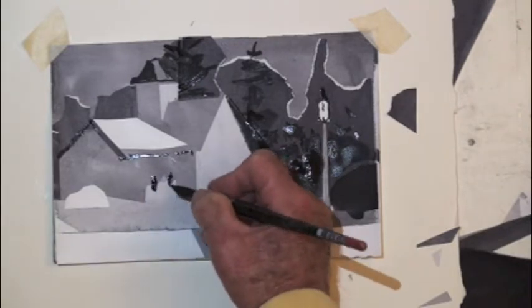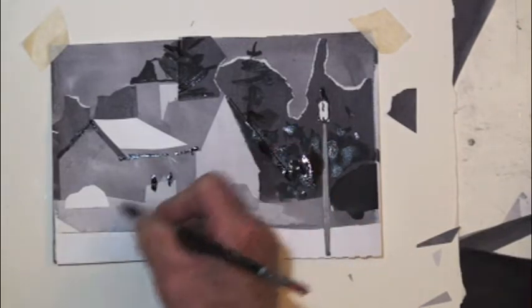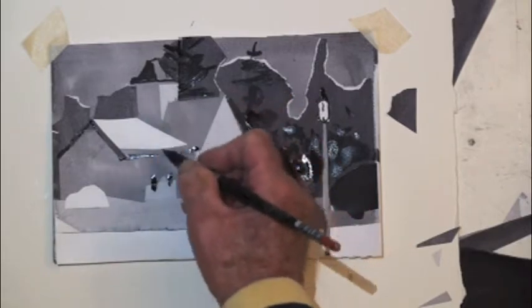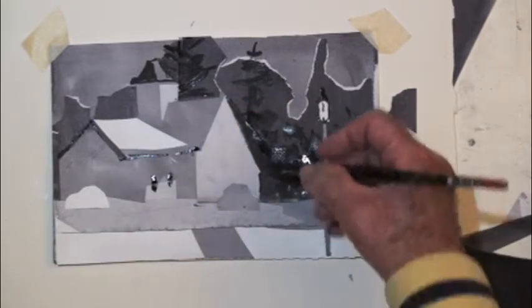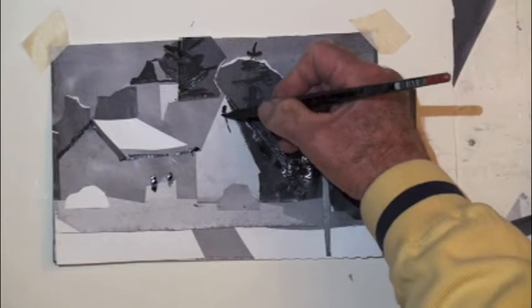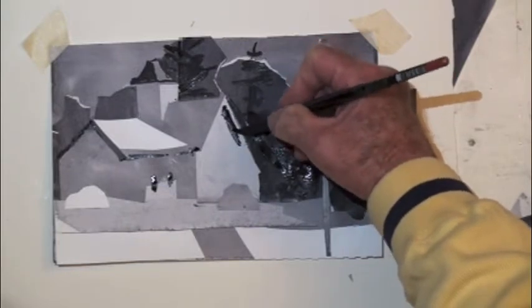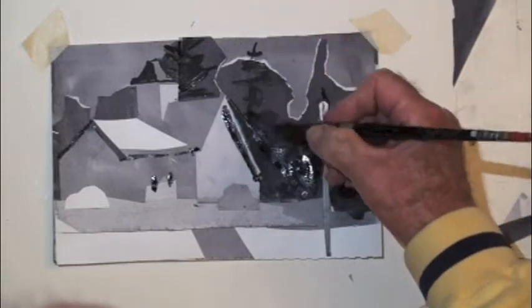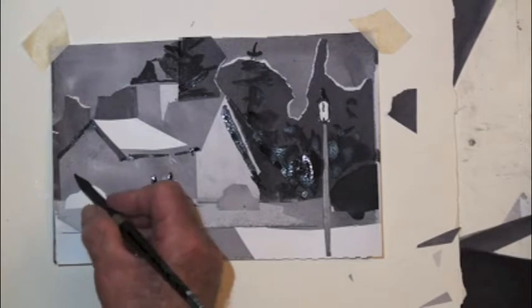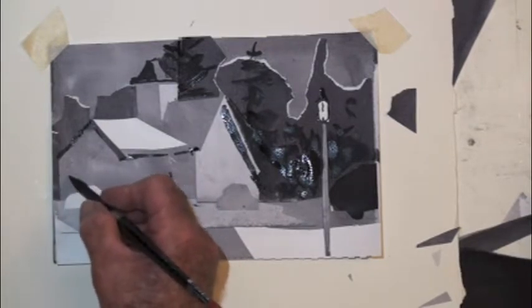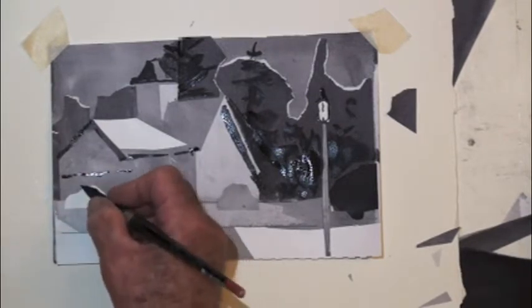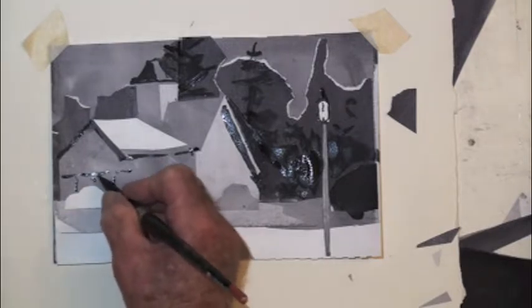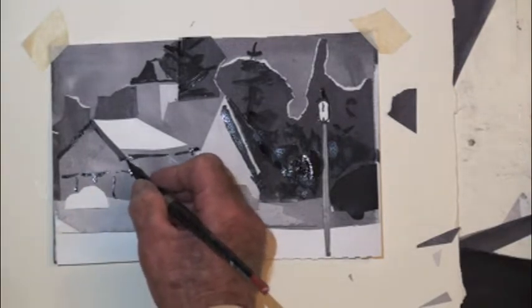Now I'm going to put in some windows, and this is really the fun part, because you can trim it off with the black. This is neutral tint that I'm using. And so I'm going to put in the trim work that's all on the building, that you can see in the picture.